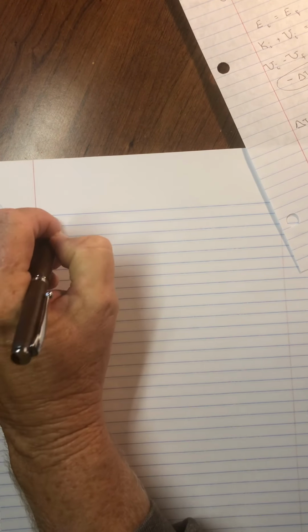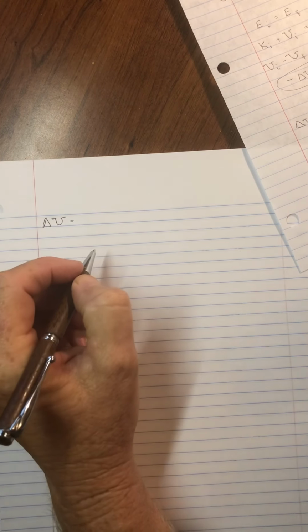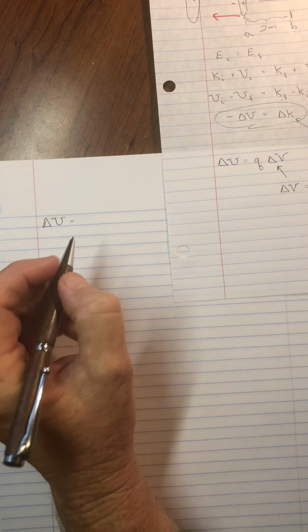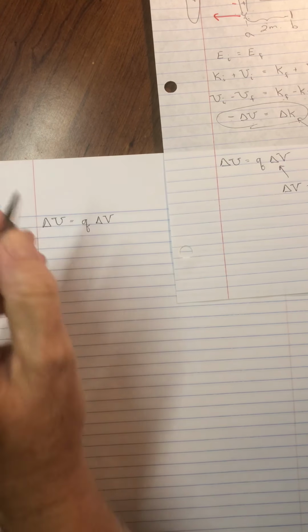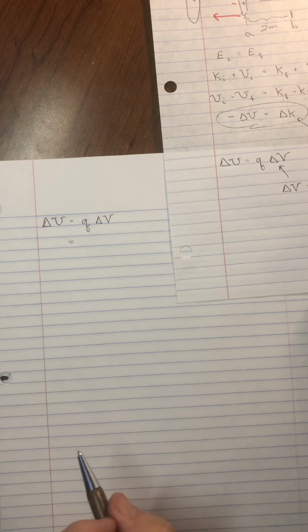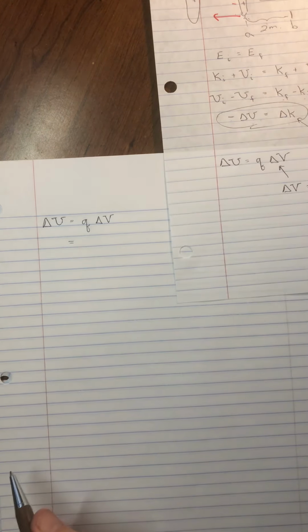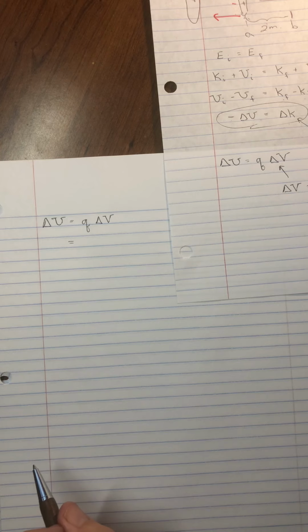Now, the change in potential energy then would be the charge you place there times this change in voltage. Now, this one's worth discussing because it also is really kind of the answer to later on where they go to part B. What if, how does your answer in part A change if the electric field is not perpendicular to the rod?